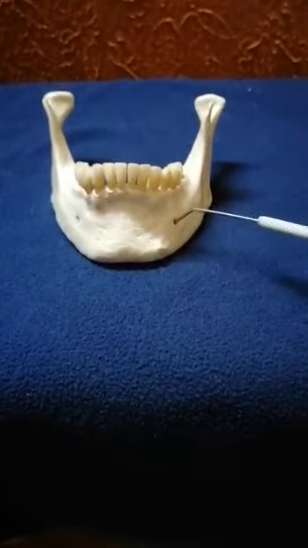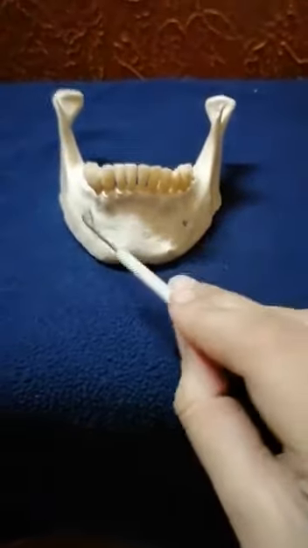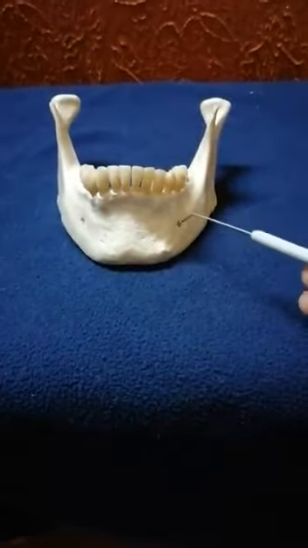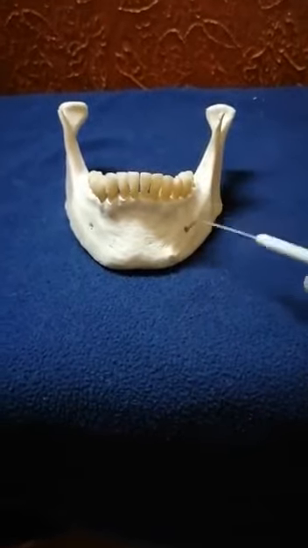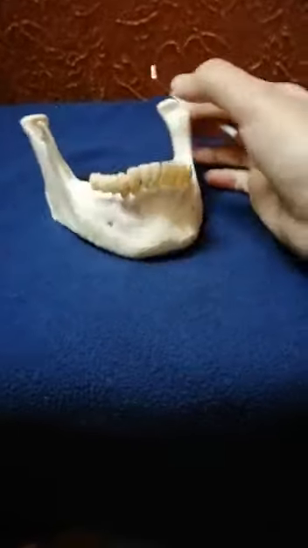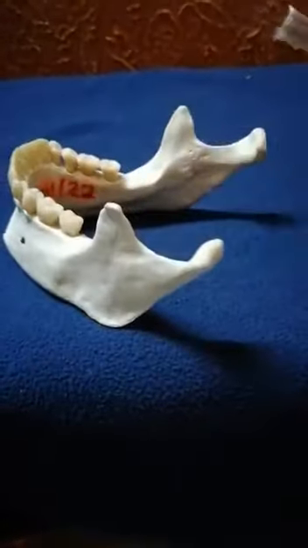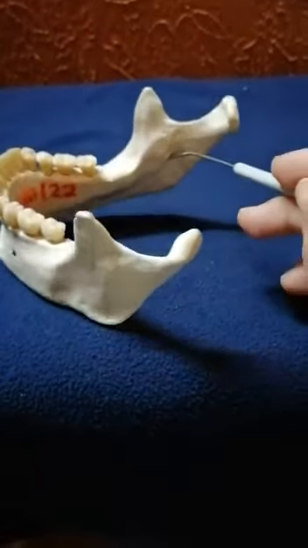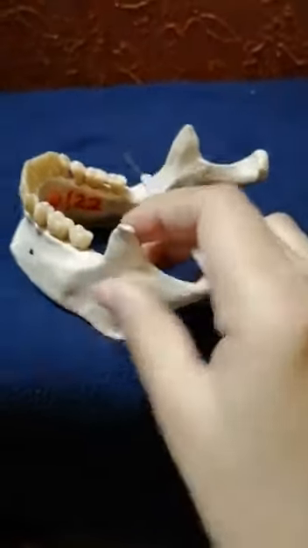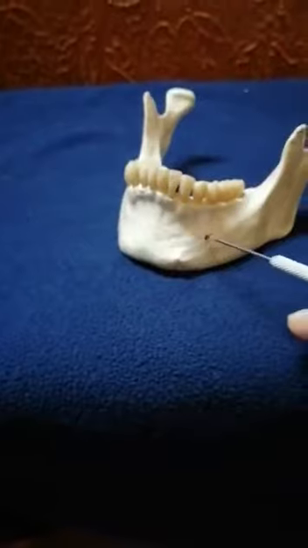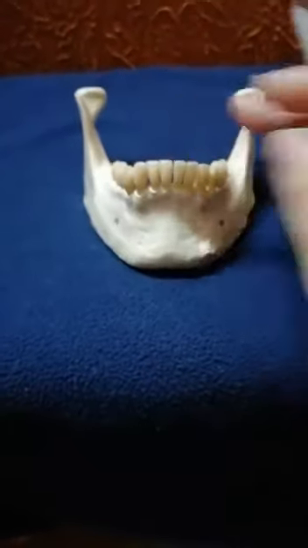These foramina you can see in the mandible are the mental foramina. The mental foramen communicates with the mandibular canal that will be seen on the internal surface of the mandible. From here this canal runs, and after passing the vessels from the mandibular canal, they exit through the mental foramen and become the mental nerve and vessels.